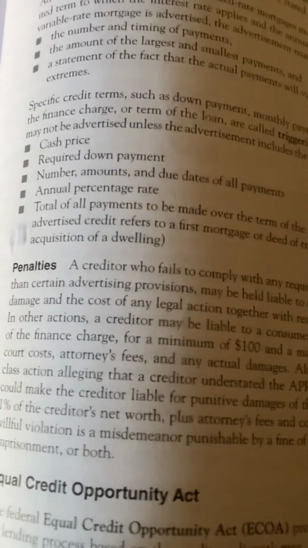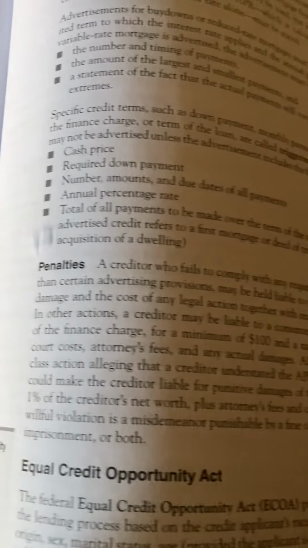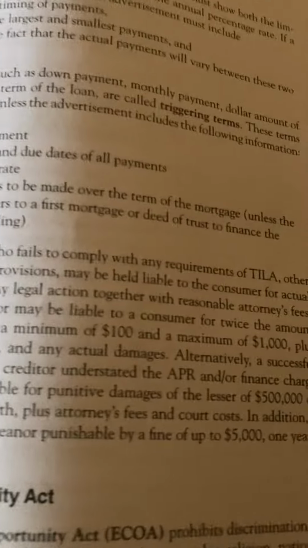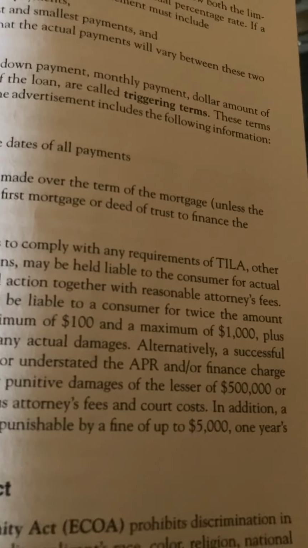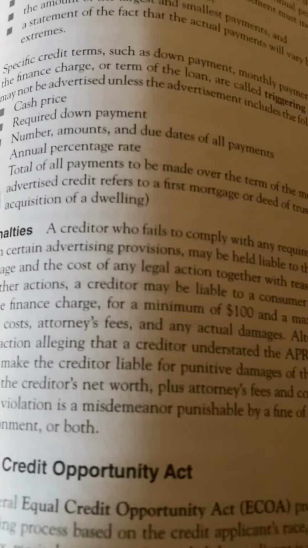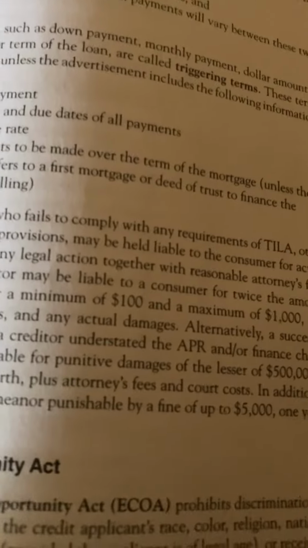In other actions, a creditor may be liable to a consumer for twice the amount of the finance charge, for a minimum of $100 and a maximum of $1,000, plus court costs, attorney's fees, and any actual damages.